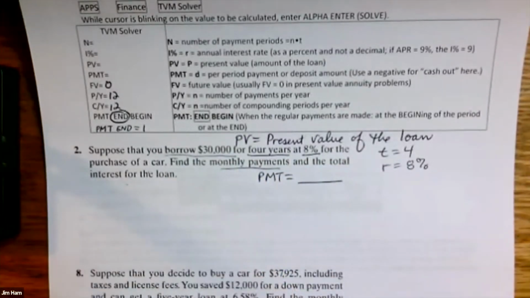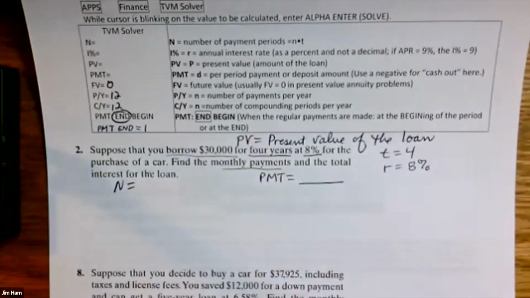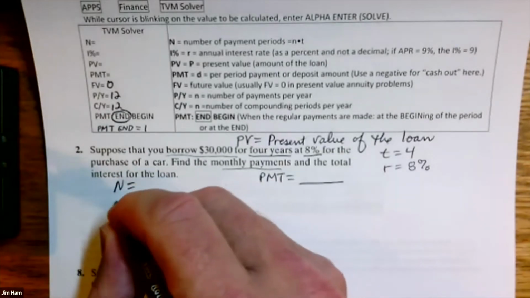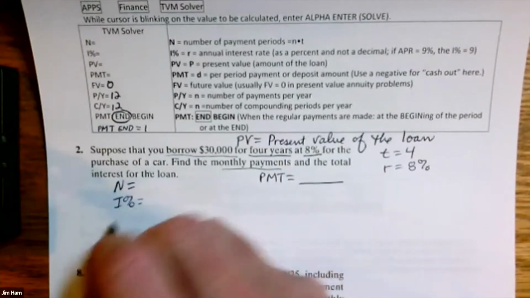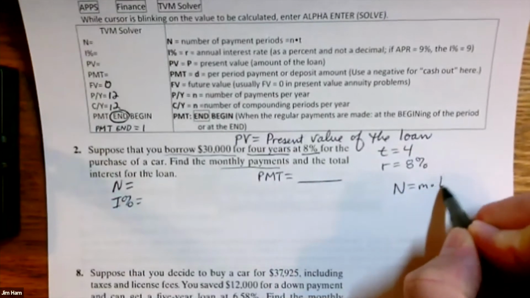They're always going to ask you, after you've paid off a loan over the entire length of the loan, how much of that was principal and how much of that was interest. They'll always calculate that. All right, so let's enter these numbers into the TVM solver. We're going to almost exclusively use the TVM solver in this section. And we know that N is equal to M times T.